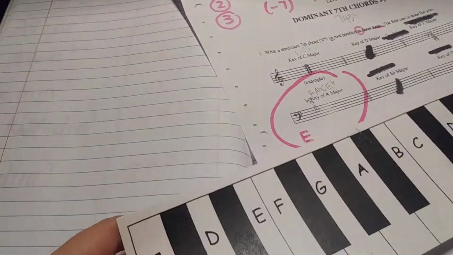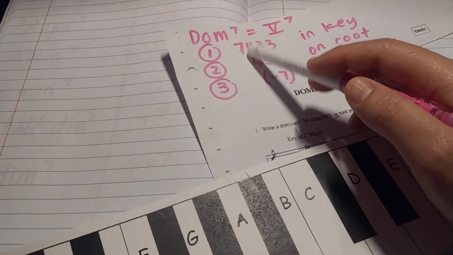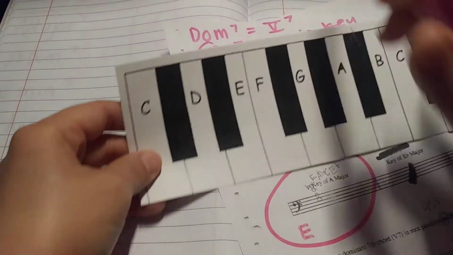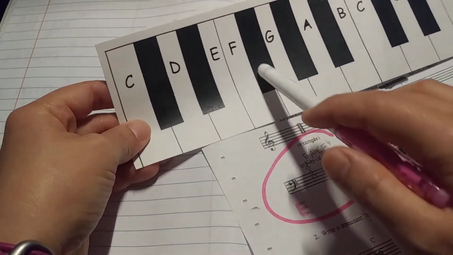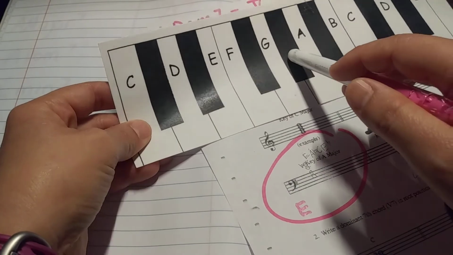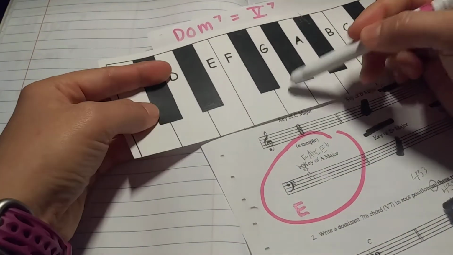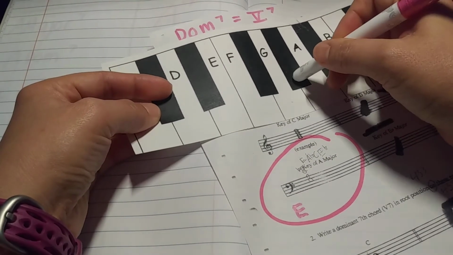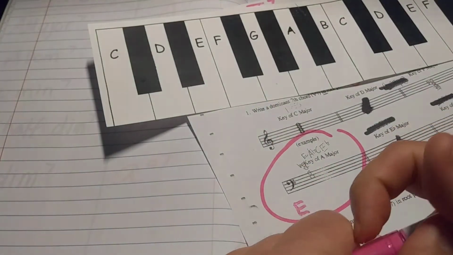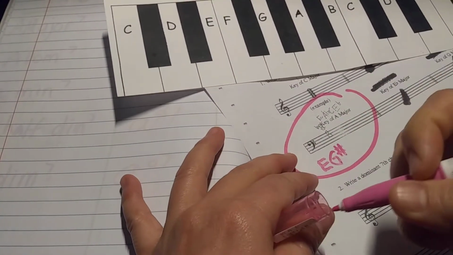Okay, from E we're going to count 4 half steps. So after you count 7, then you have to count 4. So now you start from E because you just got E, right? So E, 4 half steps. 1 2 3 4. So this black key has 2 names. You can name it G sharp, or you can call it A flat. Okay, so we're going to pick a G sharp. I'm going to tell you why we have to pick a G sharp.